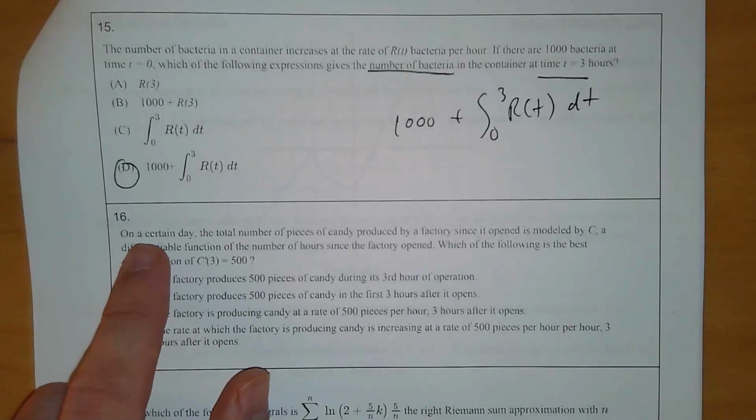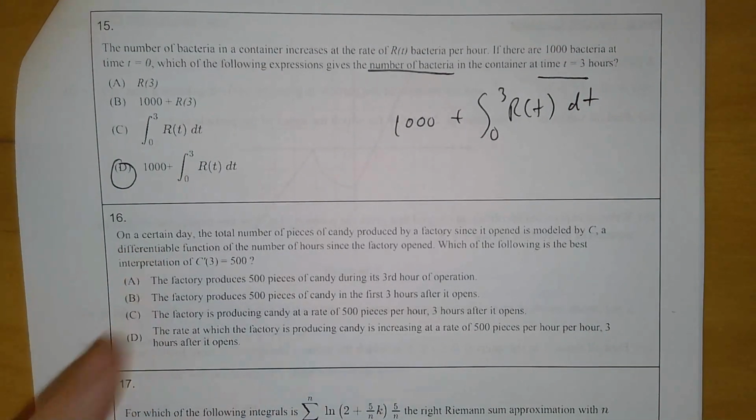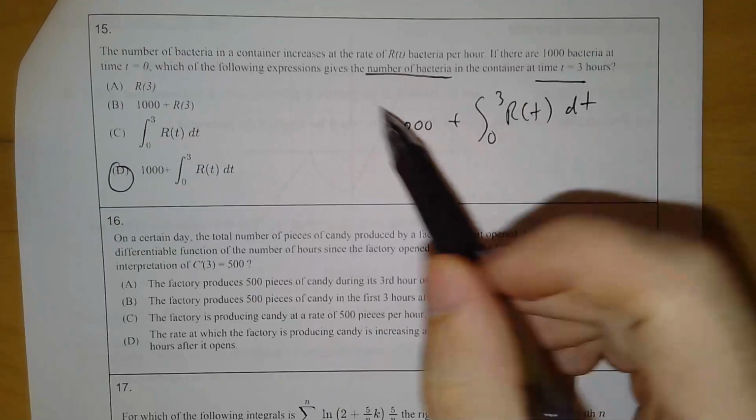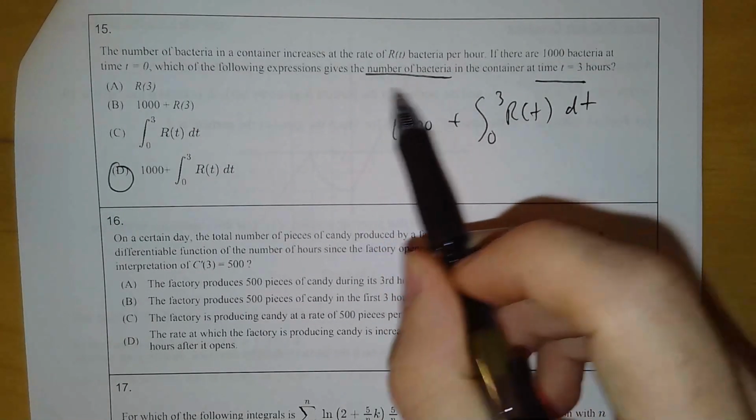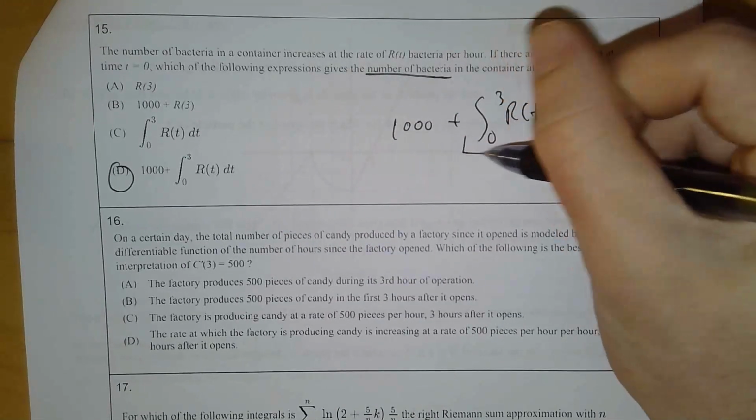But let me pause here for a second, because this question could have been different depending on what it was asking. If it said the displacement, or the change in the number of bacteria between 0 and 3, this integral is the change in the number right here.